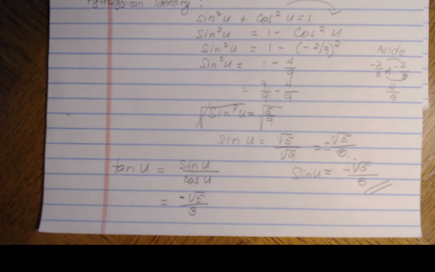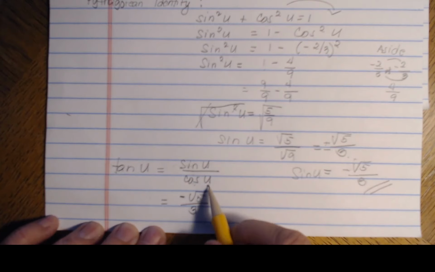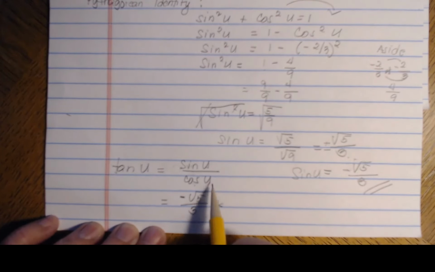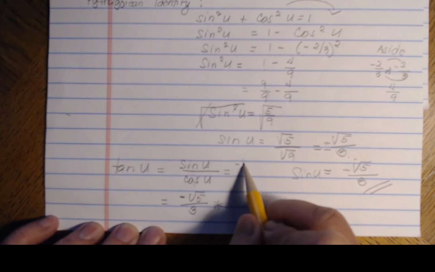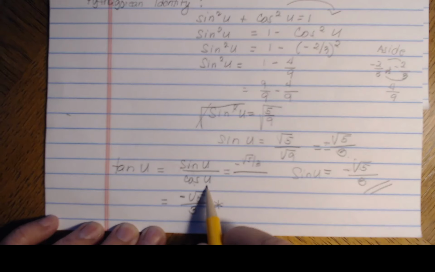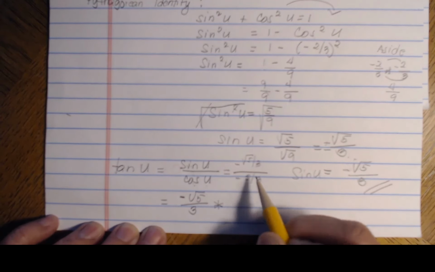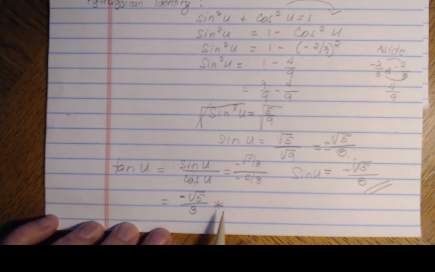I'm going to do a shortcut here. Divide by cosine u, where the value of sine is negative square root of 5 over 3 and the value of cosine is negative 2 over 3. So if I'm going to divide this, I will multiply the numerator, which is negative square root of 5 over 3, by the reciprocal of the denominator, which is negative 3 over 2.